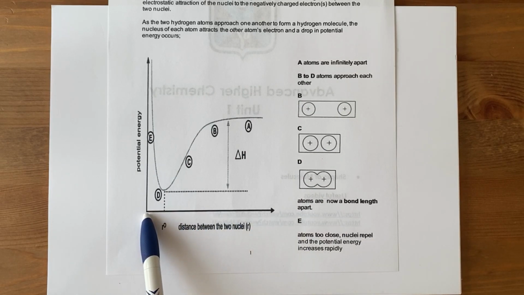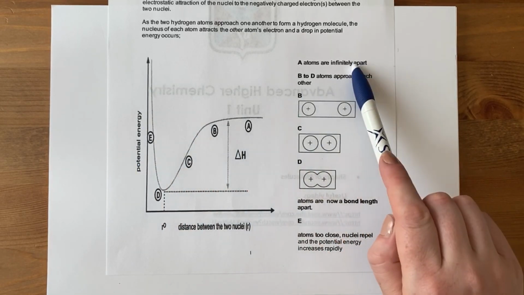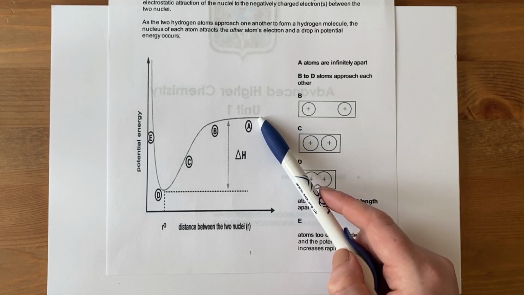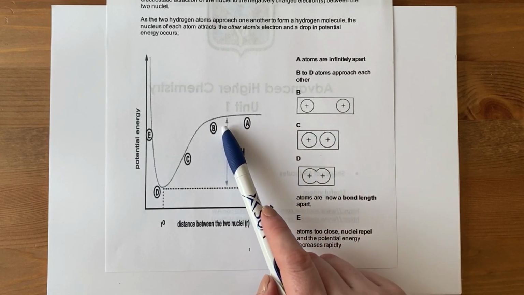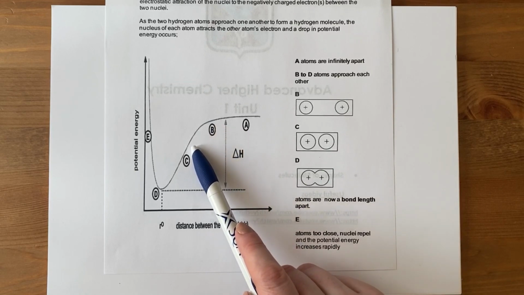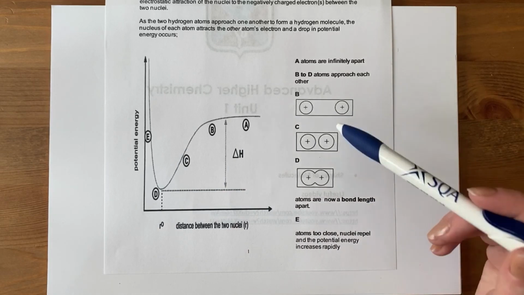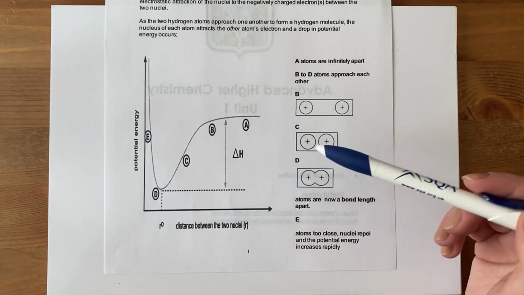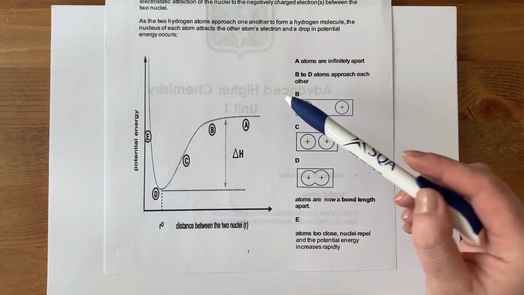So the axis here would be if they were touching the two nuclei together, which isn't going to happen. And then we've got our potential energy going up the y-axis. So at A, we're saying that the atoms are infinitely apart. So they have a certain amount of energy, that's the energy contained within those atoms at that point in time. And as they start to come towards each other, the potential energy in them actually decreases. Because remember, when we're talking about these bonds, we're talking about the nucleus attracting the electron from the other atom. And so that attraction actually lowers the energy associated with the atom that we're talking about.